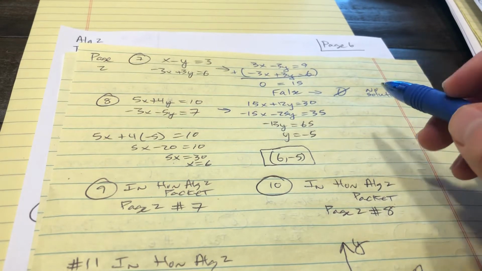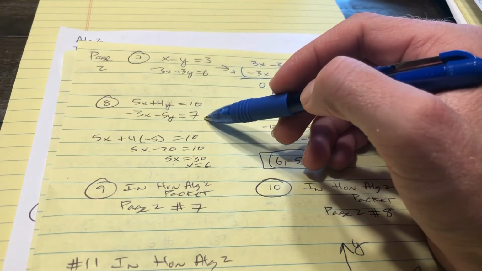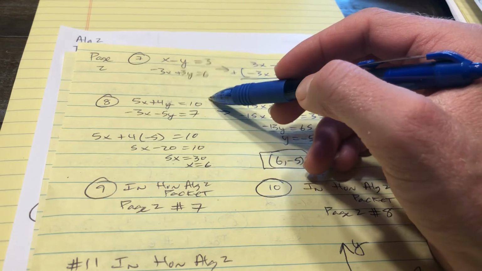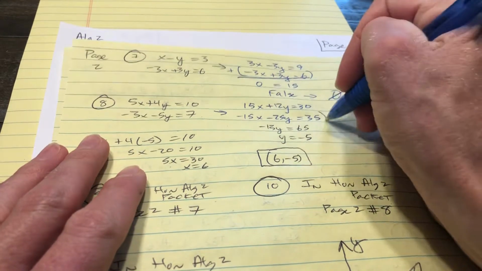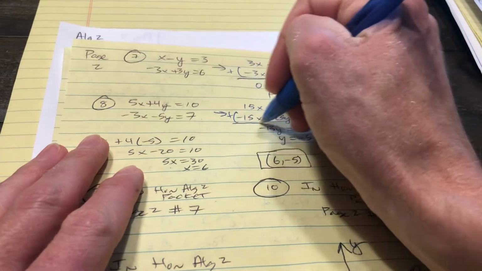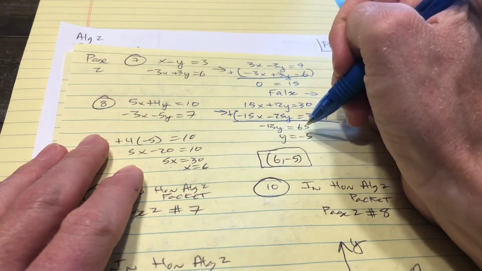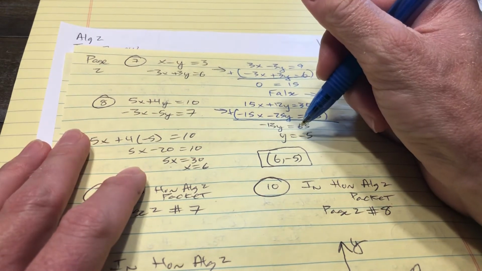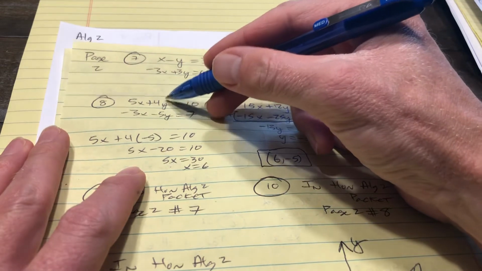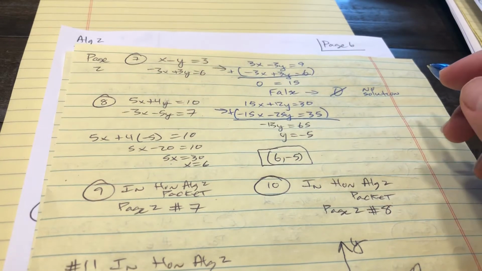All right, on number 8, you can multiply the top one by 5, bottom by 4 to get rid of the y's, or I multiply the top one by 3, bottom one by 5 to get rid of the x's. 12 plus a negative 25 is a negative 13. 30 plus 35 is 65. Y is a negative 5. And I'm going to plug negative 5 in for y right there in the first equation to get x is 6.